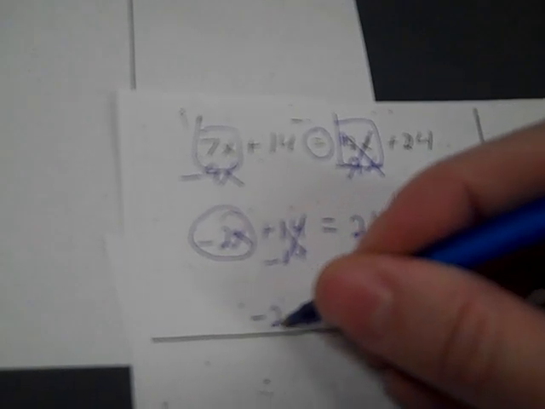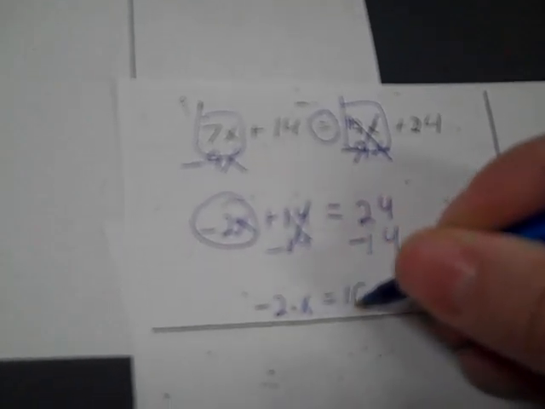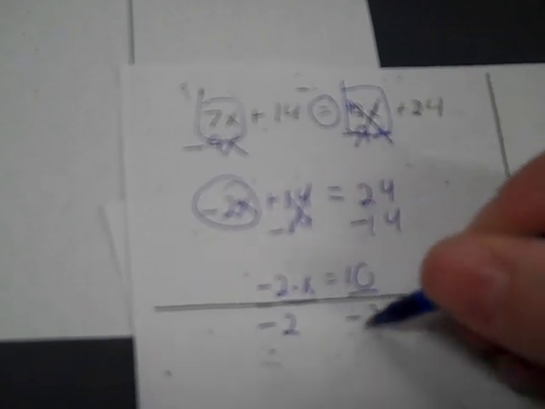I do the opposite of plus 14, which is minus 14. 24 minus 14 is 10, so negative 2 dot x equals 10. And divide both sides by the negative 2 factor. Okay, 10 divided by negative 2 is negative 5.